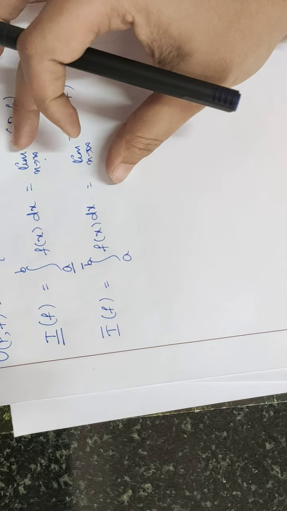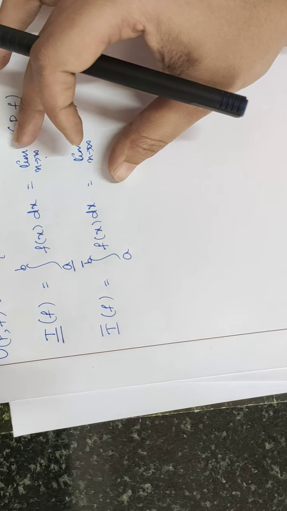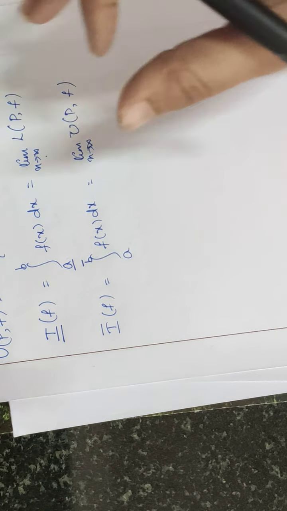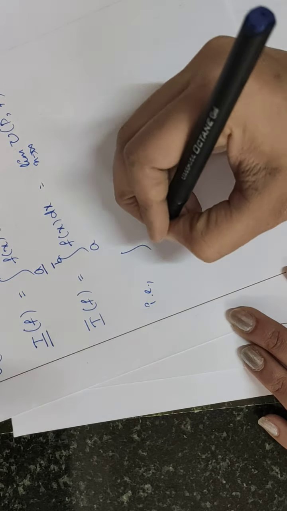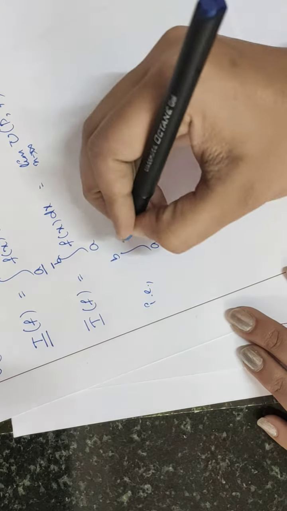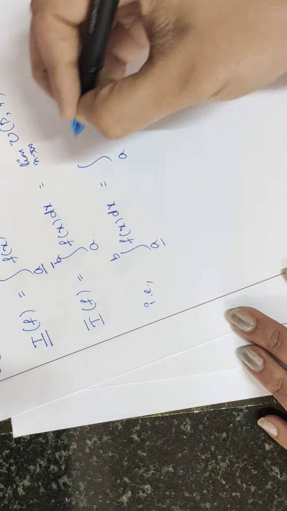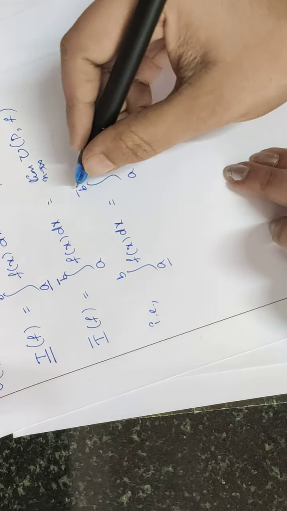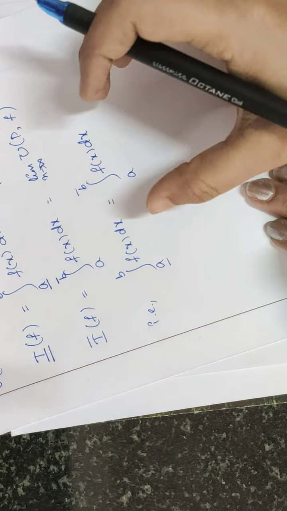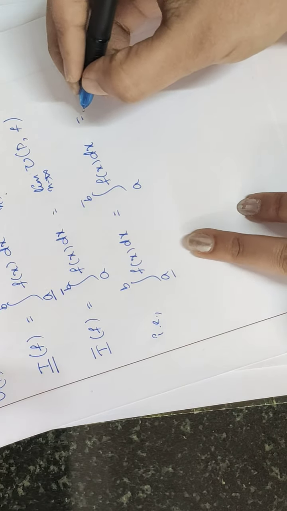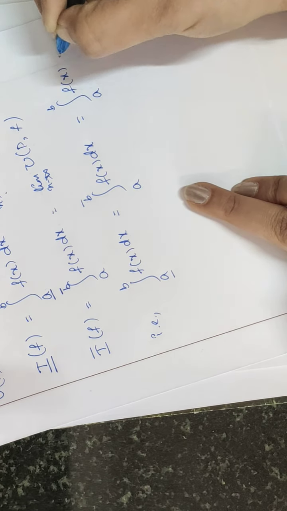If these two are equal, then we say that the function f of x is an integrable function. That means I can write the integral from a to b with lower limit of f of x dx is equal to the integral from a to b with upper limit of f of x dx. If these two are equal, you can rewrite this as the integral from a to b of f of x dx.